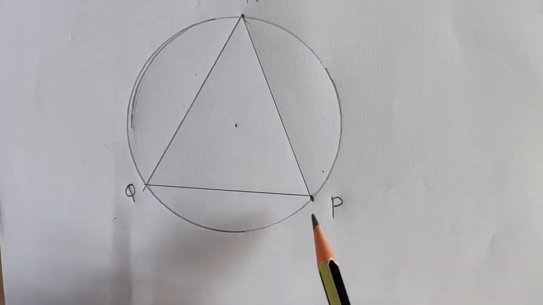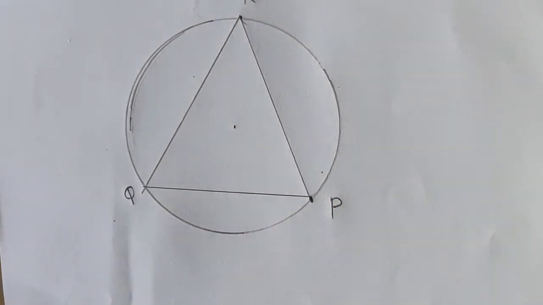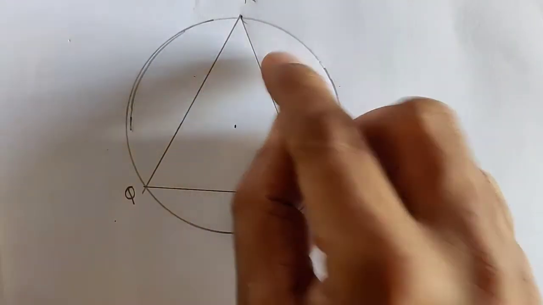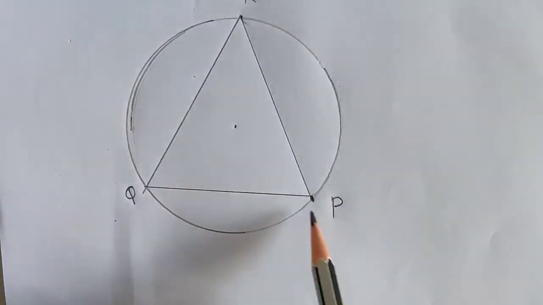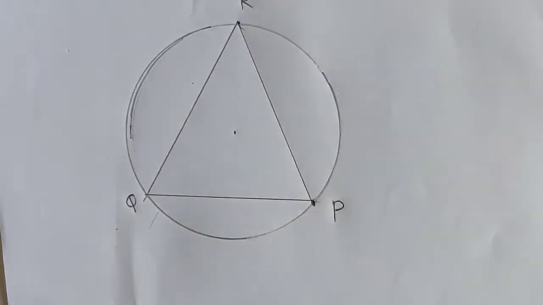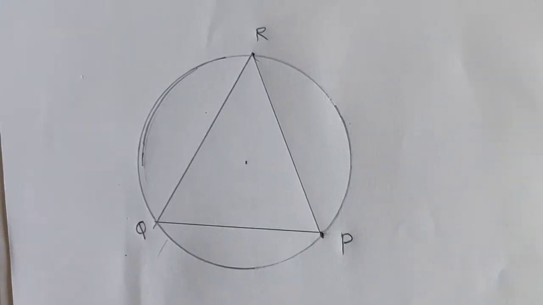Now we have to draw the tangent through P without using the center. So what we have to do? Draw the angle congruent to this angle R at point P. You know how to draw the angle congruent to the given angle.